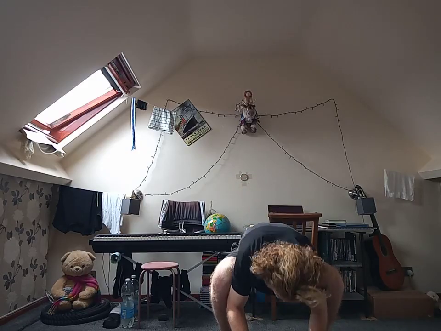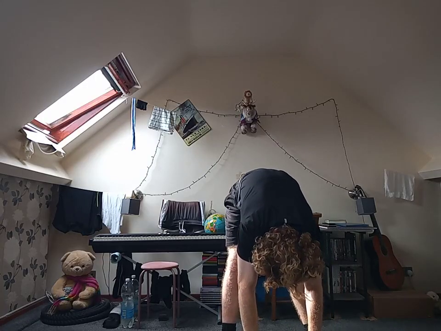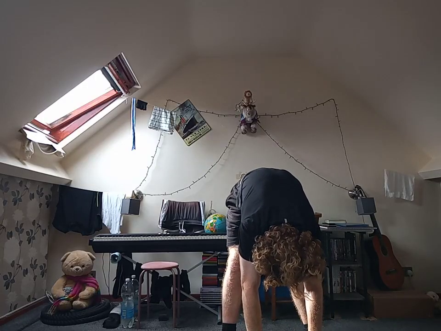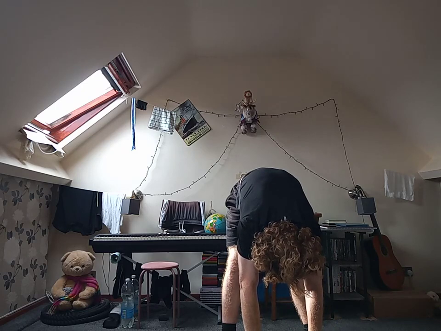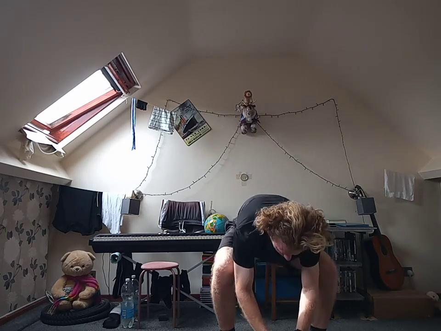And out, back into the garden pose. And breathe in again and come tall up. And out. And in. And out, back into the garden pose.